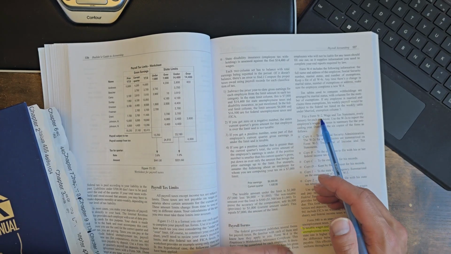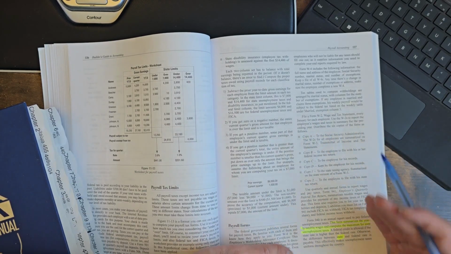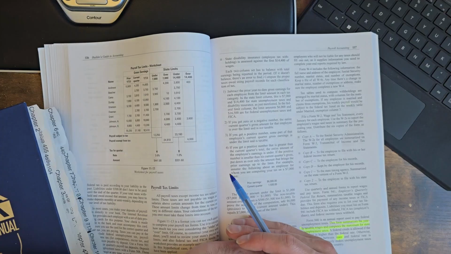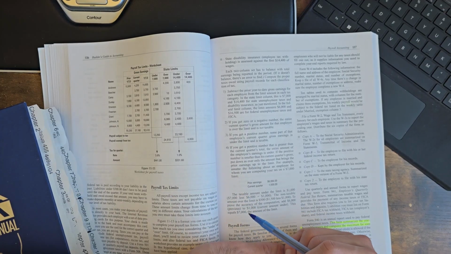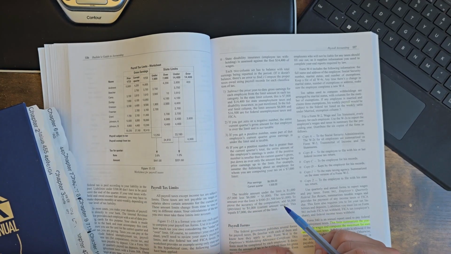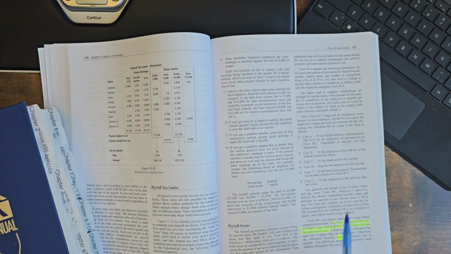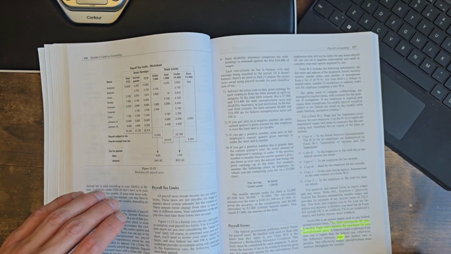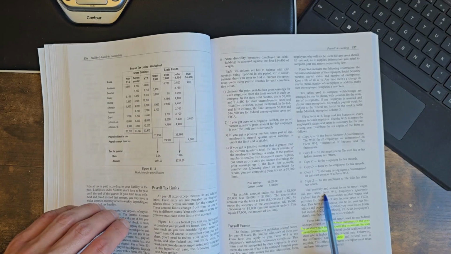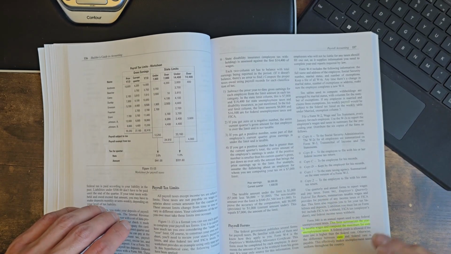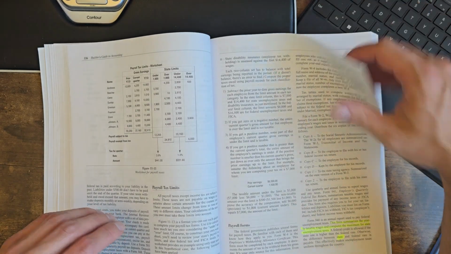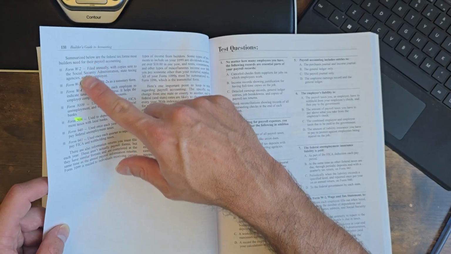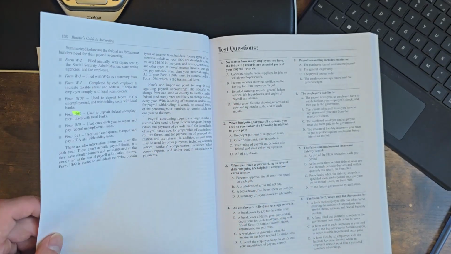And then your W-2 is what you receive if you're not a 1099. What you receive at the end of the year, that's going to list all of the income you've had, how much you've paid in taxes, to who you paid it for. And so that's your W-2. So we all know what that is, and your 1099. Now you have your Form 941 and your 940. And it does simplify these forms on page 138.